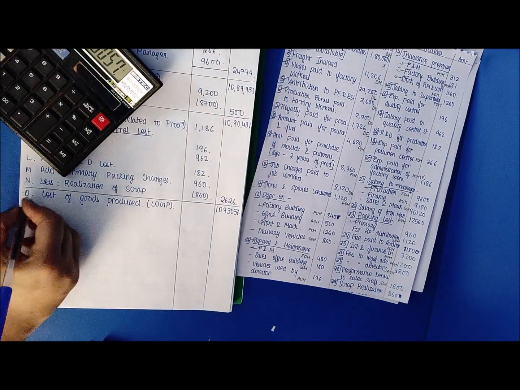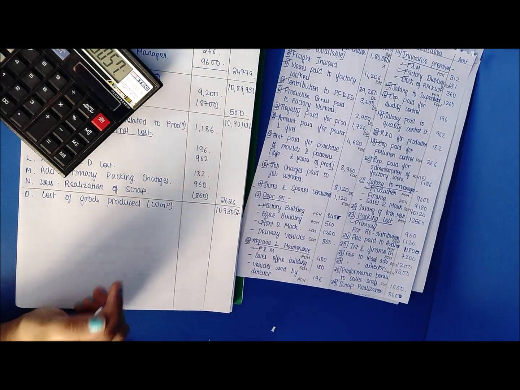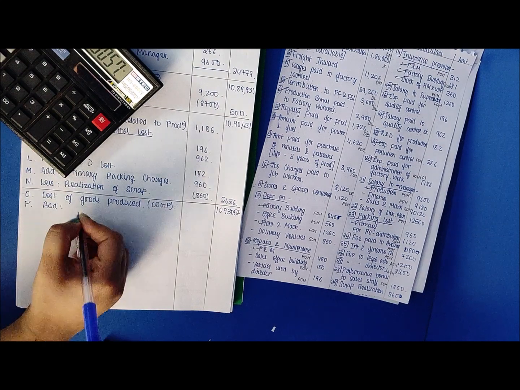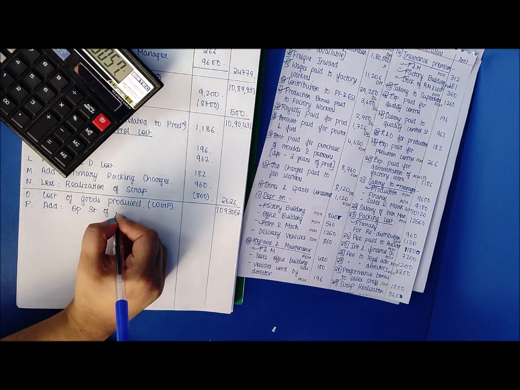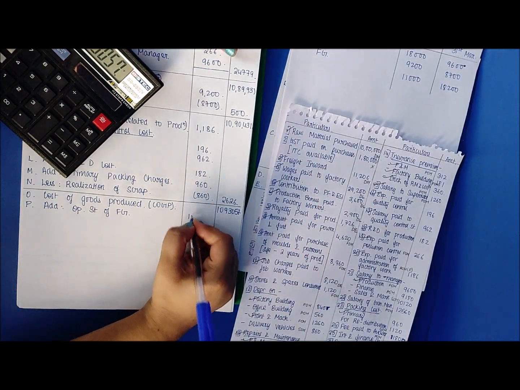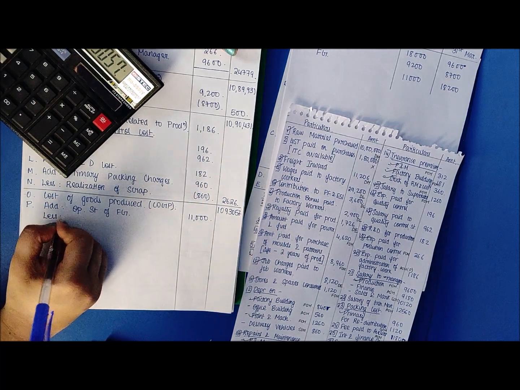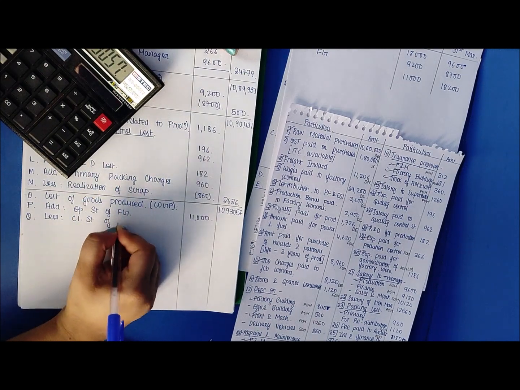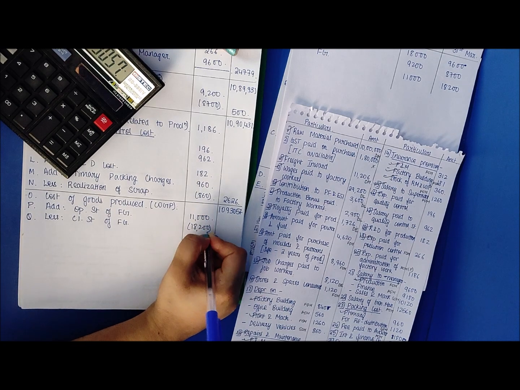What do we do after that? From cost of goods produced, we try to come to cost of goods sold. So then add opening stock of finished goods, that is given to us as 11,000, less closing stock of finished goods, that is 18,200.